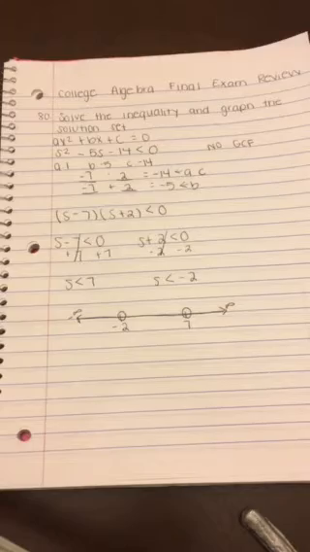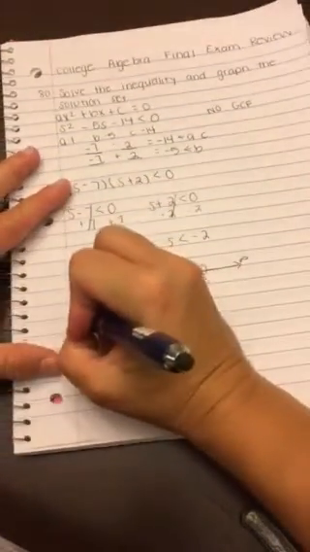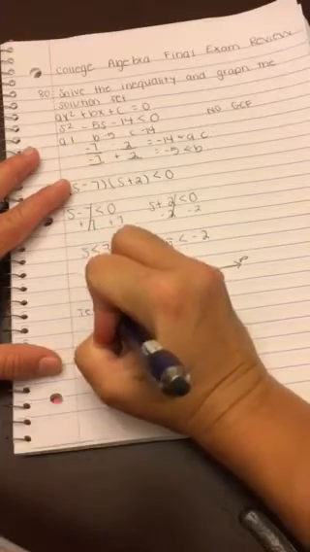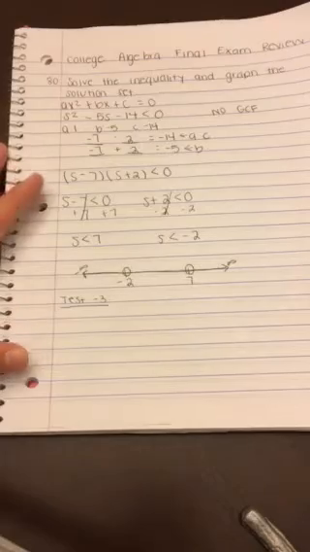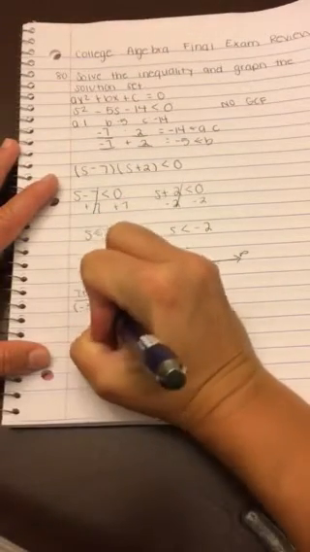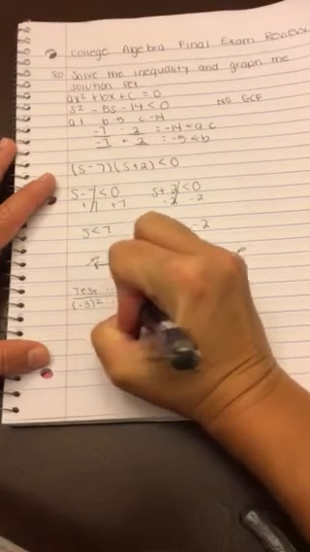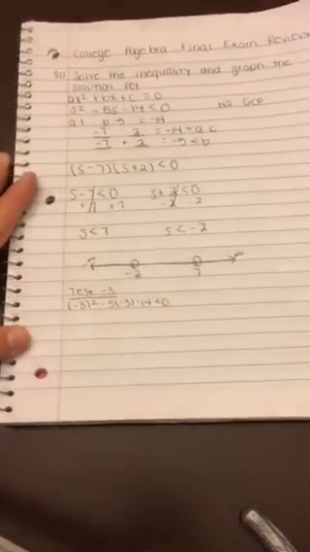So I have to test each region. Between negative infinity and negative 2, I'm going to test negative 3. So plugging in negative 3 to my original inequality, negative 3 squared minus 5 times negative 3 minus 14. Is that less than 0?